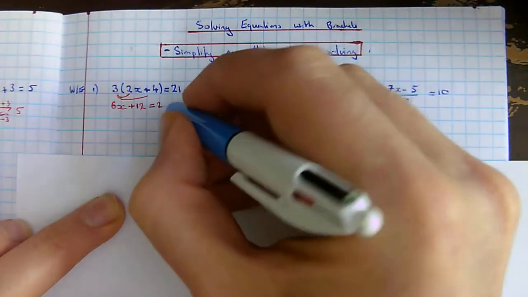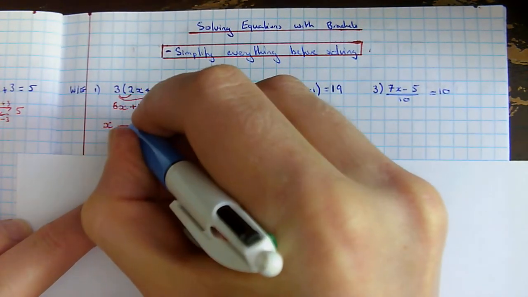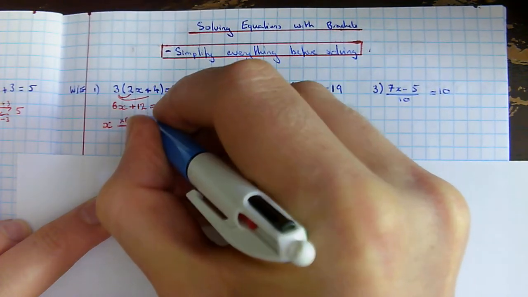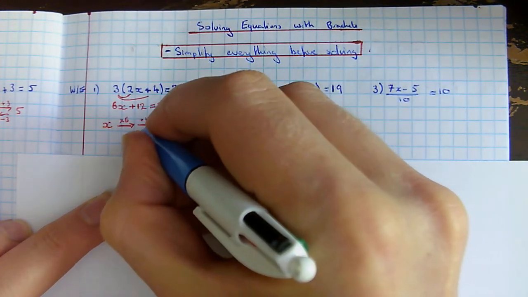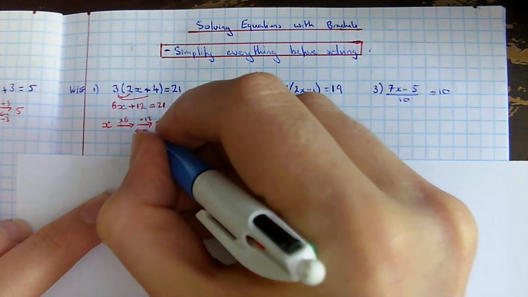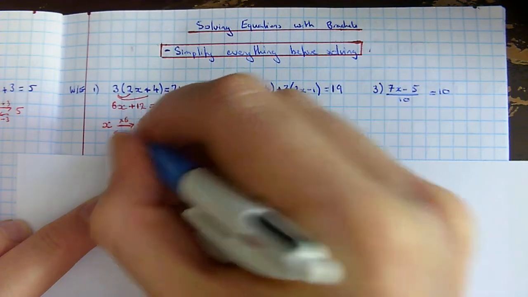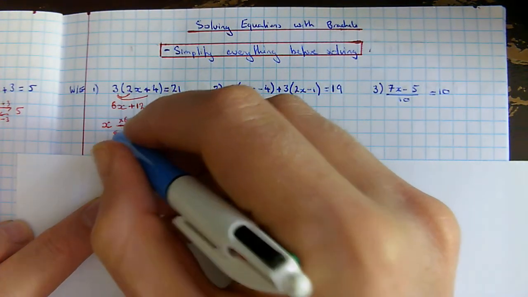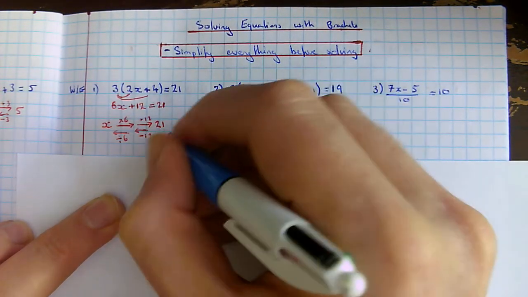I then set that up exactly as I did in the previous example. I've got x times by 6 plus 12 gave me 21. Working backwards, I'm going to have to take away 12 and divide by 6. 21 take away 12 is going to give me 9. 9 divided by 6, doesn't quite go.